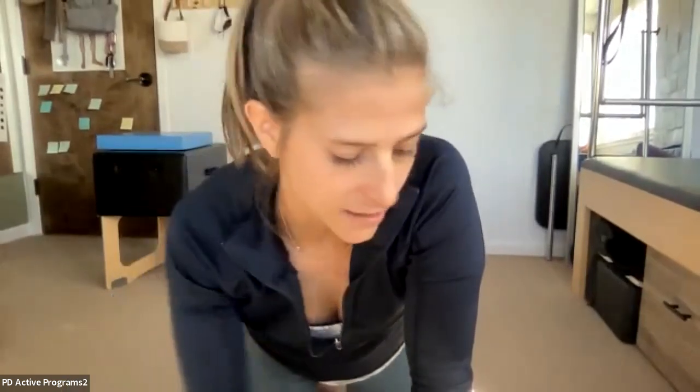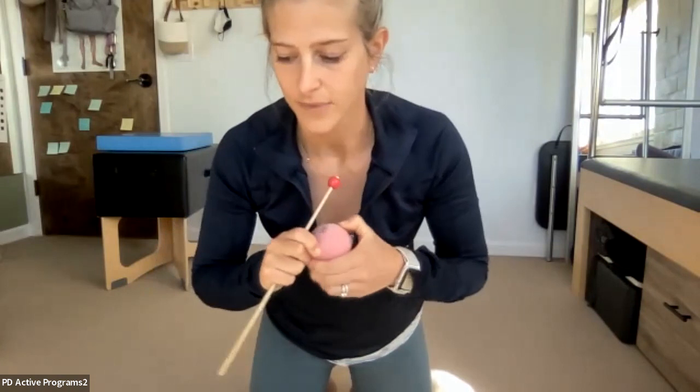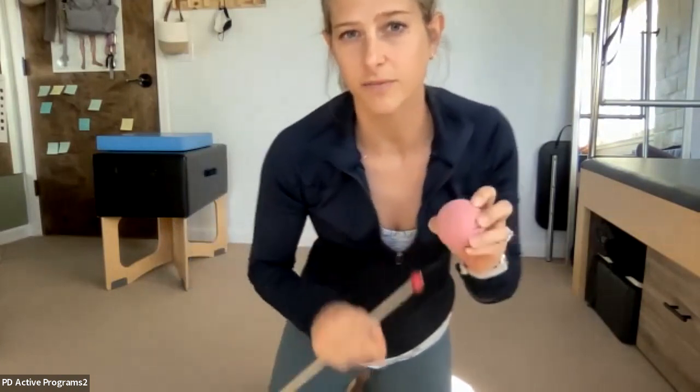Okay. All righty. Today, make sure that you have your eye tracking device, a pen or a pencil, and a foot release tool. A tennis ball works great, a dryer ball, something round. You can even use a can of hairspray or something round, and ideally it has a little bit of give, but if it's hard, that's okay too.